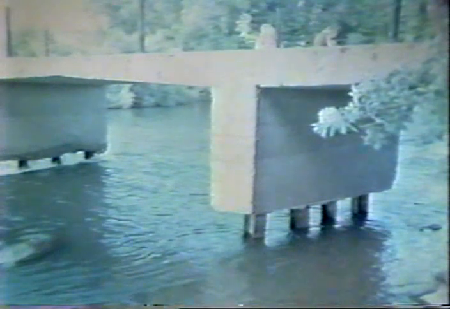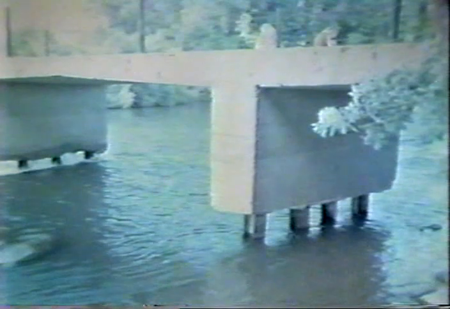Channel degradation has occurred downstream from some dams, causing the exposure of pier foundations, as at this bridge on the American River in California. The sediment load of the stream is trapped in the reservoir, and a new sediment load is acquired by erosion of the bed and banks downstream from the dam.